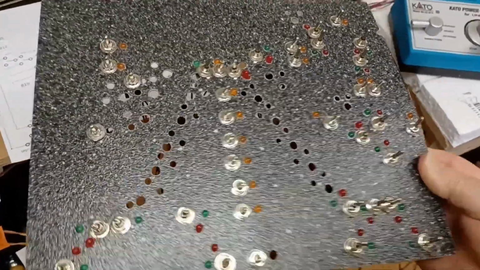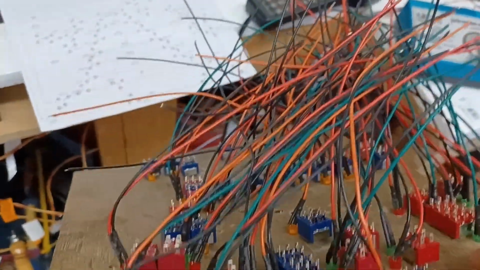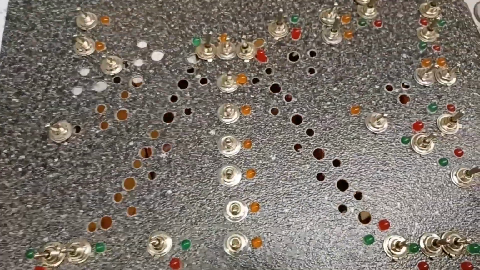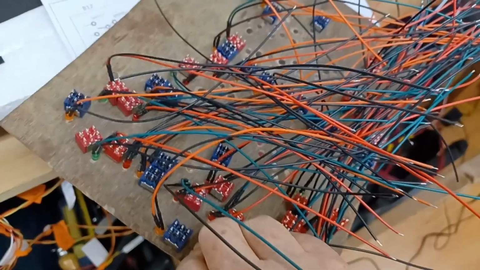I had some of this left over, and you see it's basically just thin Formica type stuff. But so I mounted switches, and I got all these wires on the back, and I came to realize that it's going to be about impossible to do that wiring on the back of this.